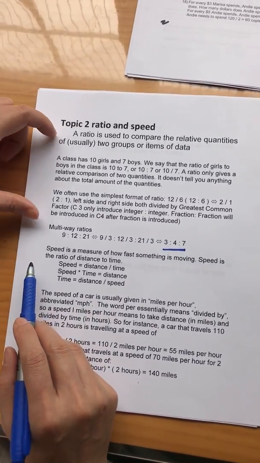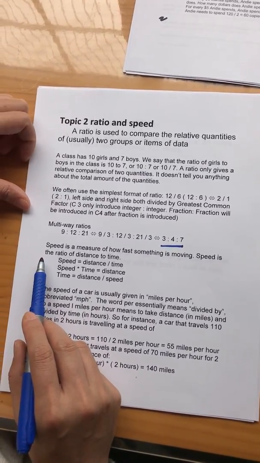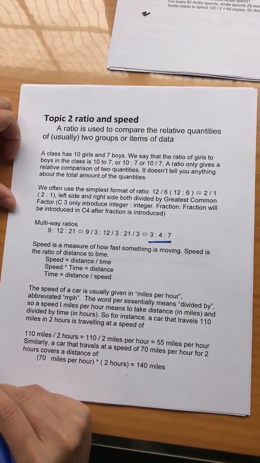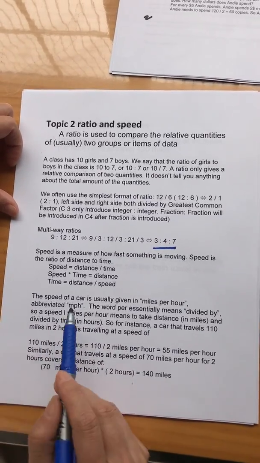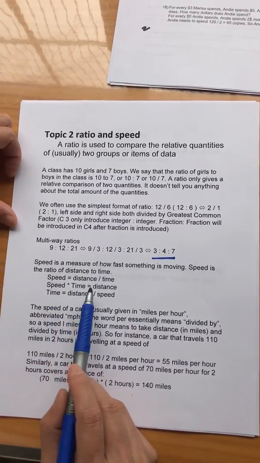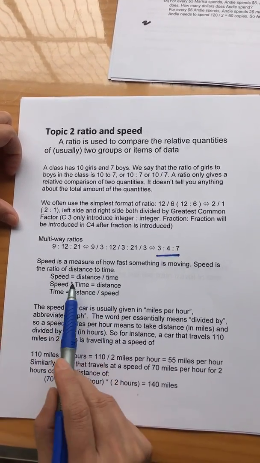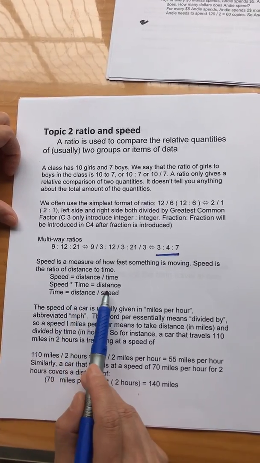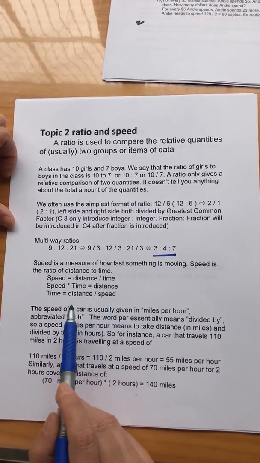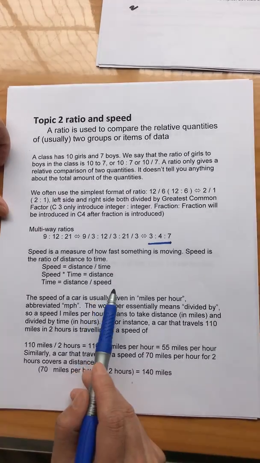Speed. We talked about ratio, now speed. Speed is a measure of how fast something is moving. You can calculate speed as distance over time, and then you can also say speed multiplied by time equals the total distance, or time is distance over speed.